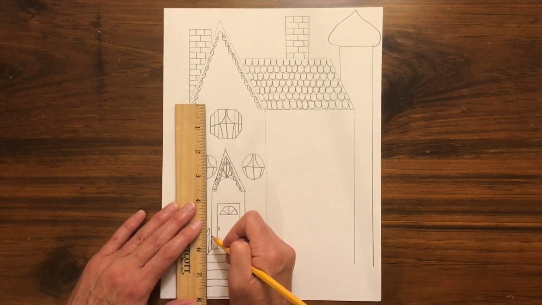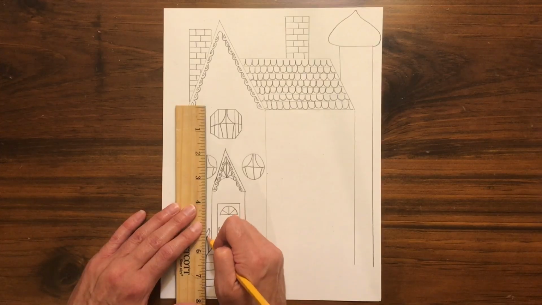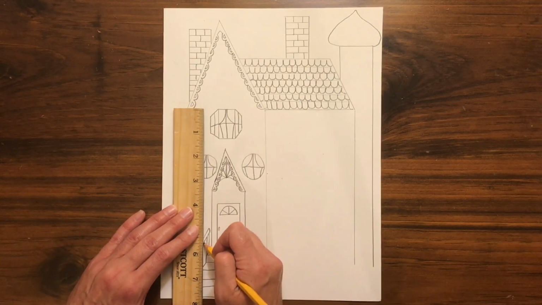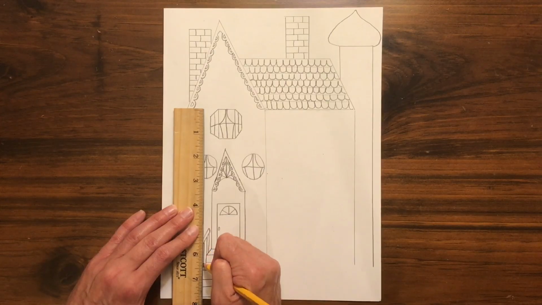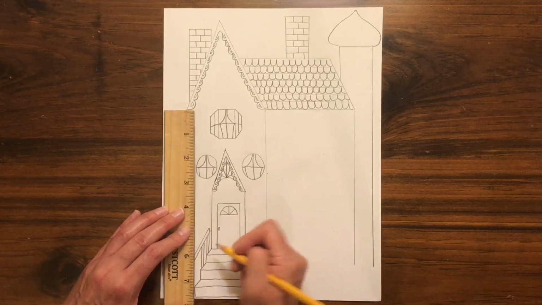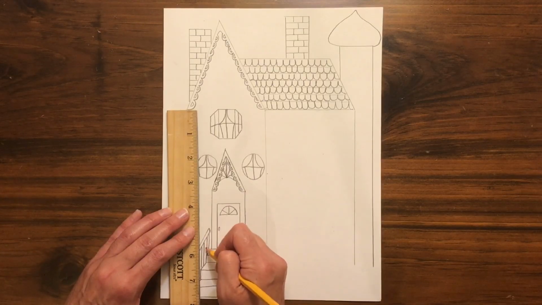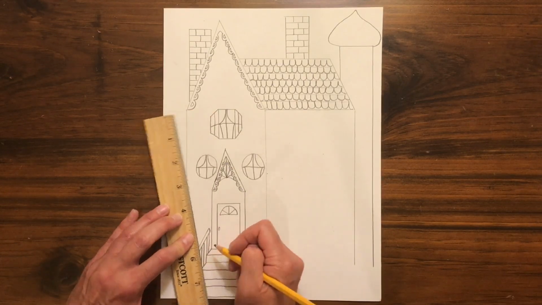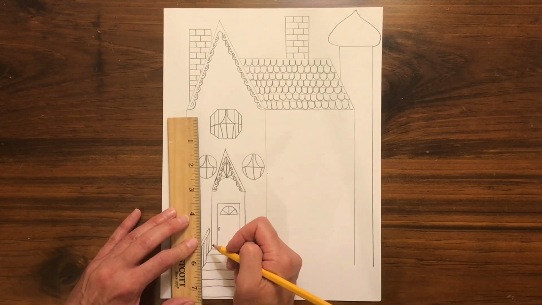So this is the tricky part. You want to use your ruler, but I'm trying to do this faster without it. And space it out a little bit so you don't get confused, and so there's spaces in between. And this also needs to be as straight as you can make it. It's really easy to want to go diagonal, but you really want to keep the lines straight.